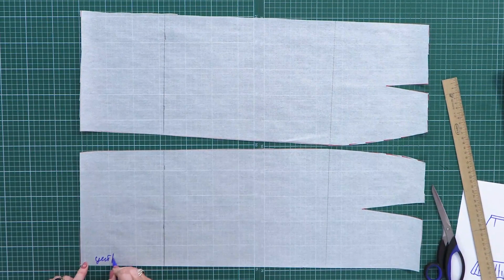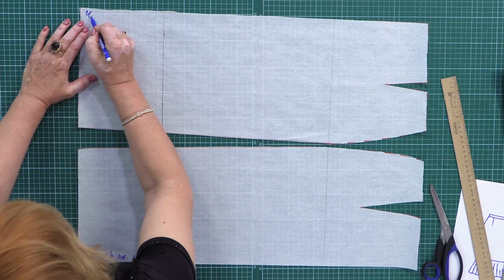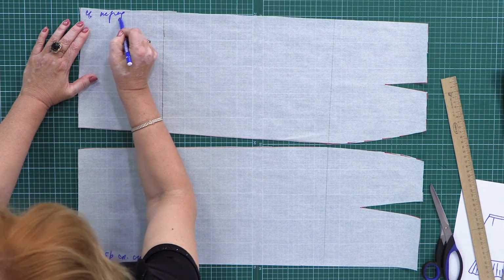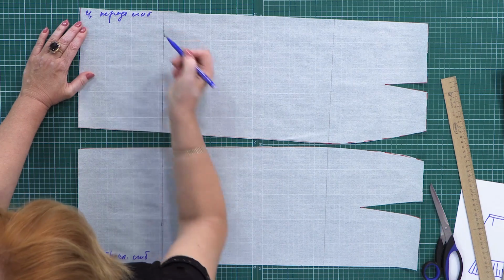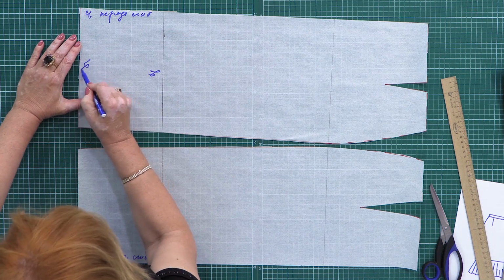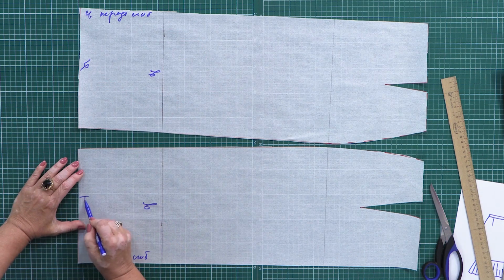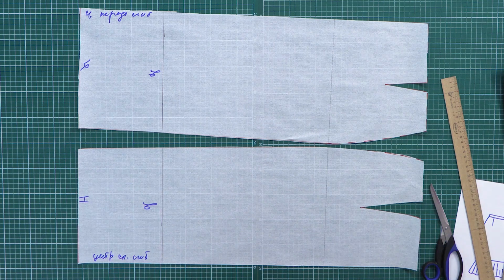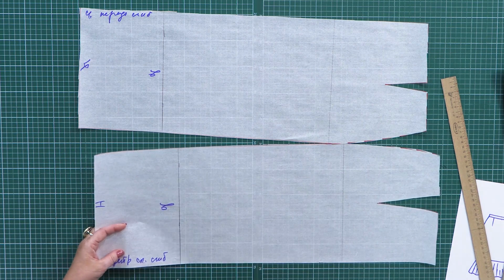Do not forget to sign the details. This is the center back. This is the center front. The upper edge and the bottom. I can cut the details now.